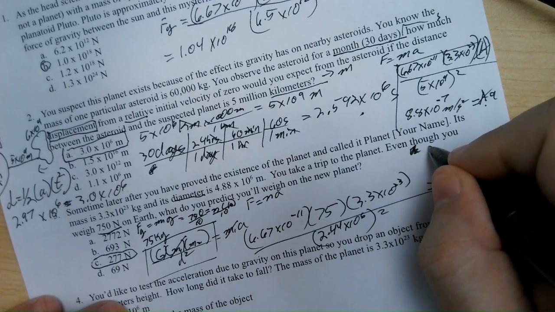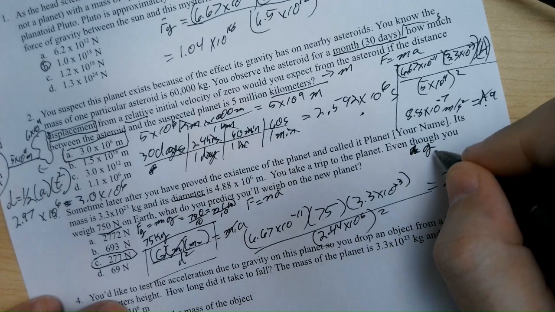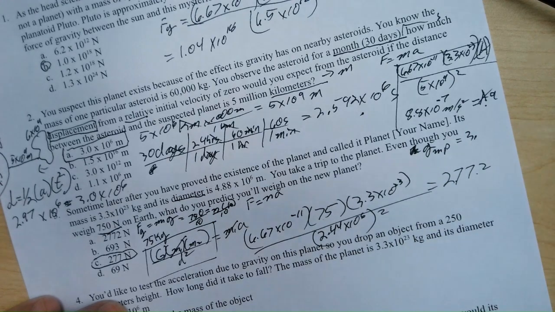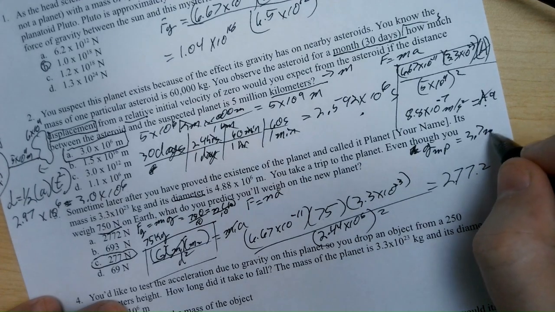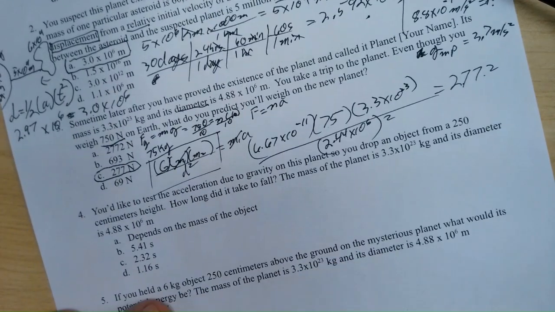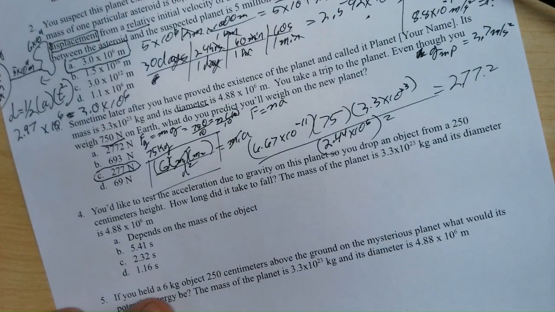I'm just going to call this the acceleration due to gravity of the mysterious planet, which is going to equal 3.7 meters per second squared, and that's going to come in handy. All right, we would like to test this acceleration due to gravity. So you can drop an object from 2.5 centimeters in height. How long did it take to fall?